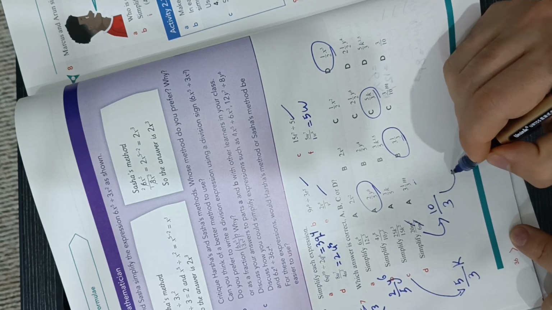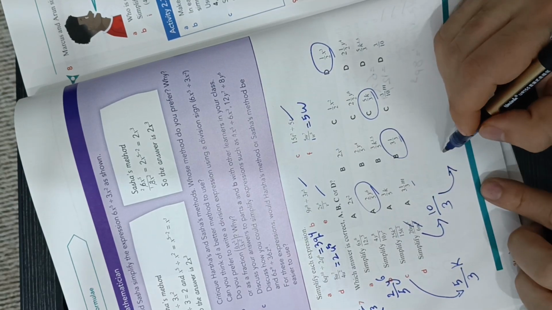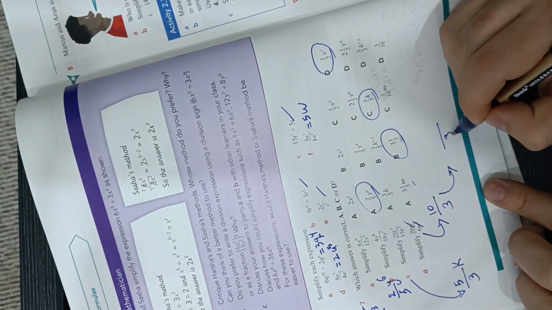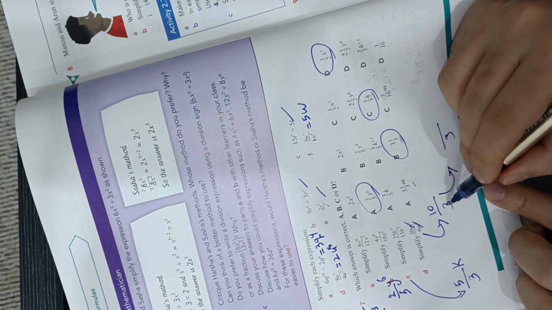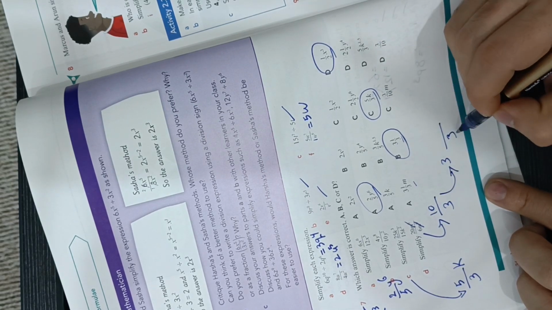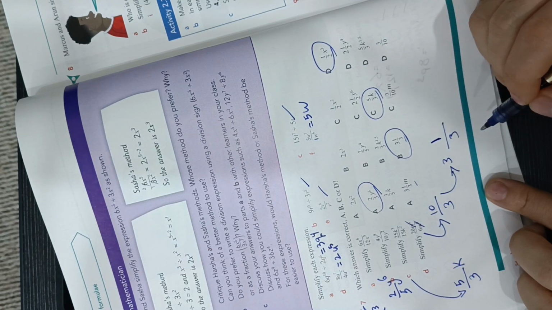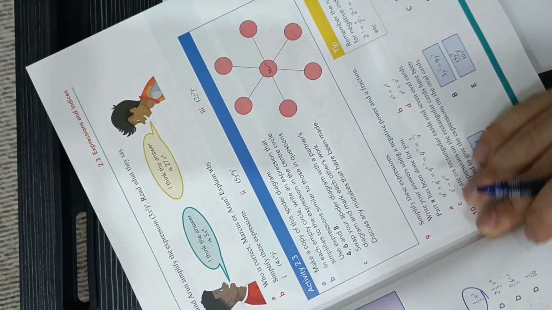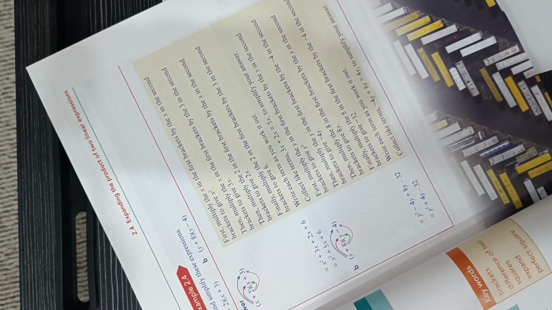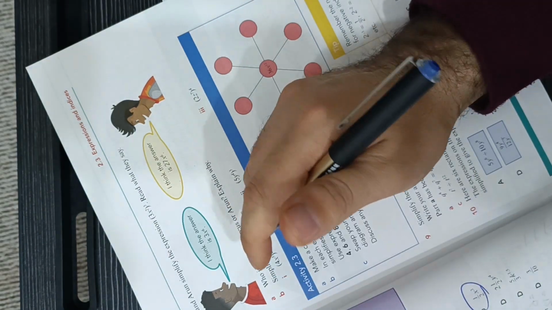But if you want to write down this one as a mixed number, you're going to ask yourself, keep the base, by the way. In 10, how many 3 do we have? 3. 3 times 3, 9. Plus what is equal to 10? Plus 1. Easy, right? Perfect. So these questions are really easy.